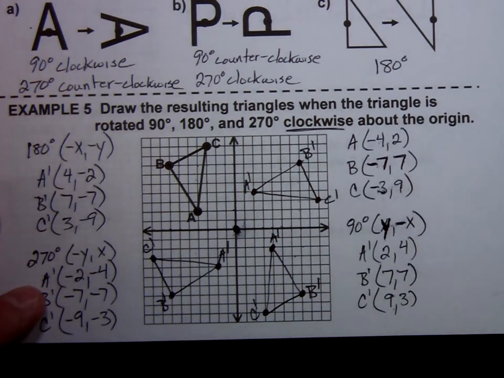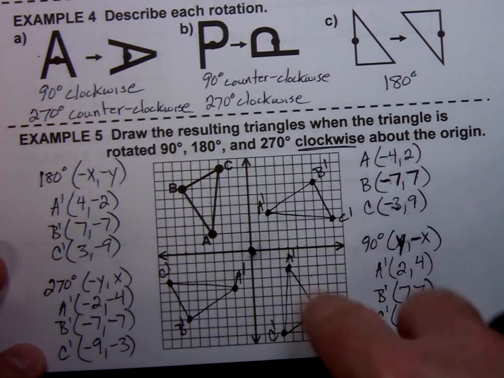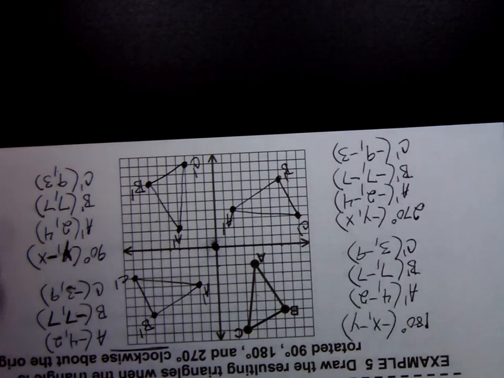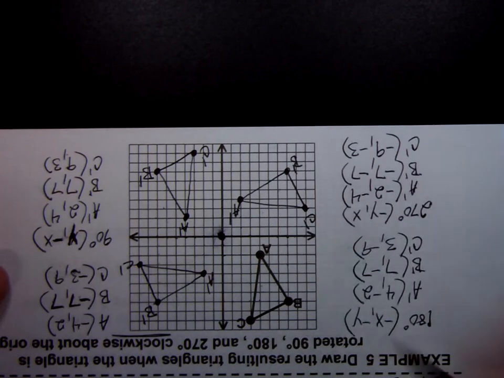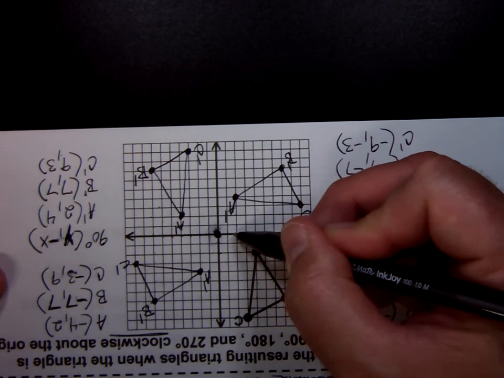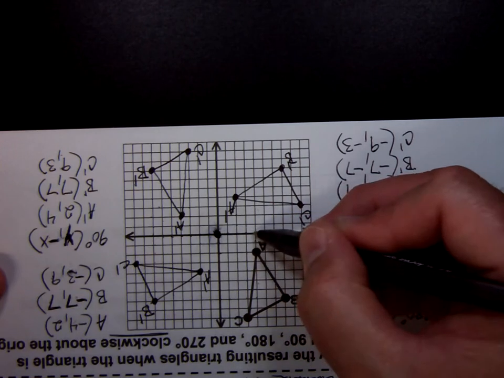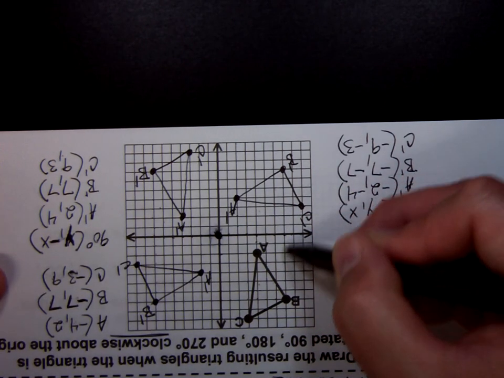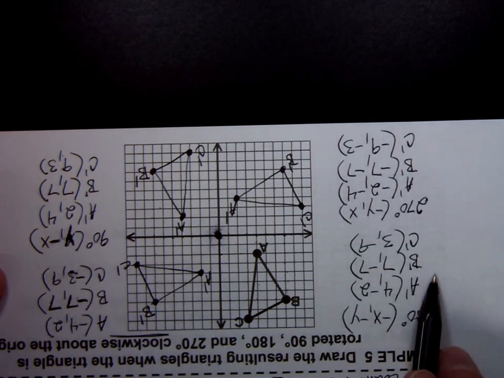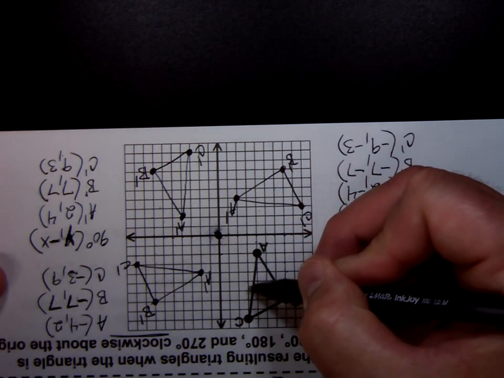If it's rotating 180 degrees, I know I'm going to turn it halfway, to where this is now down here. So I just rotate it like this, 180 degrees. My paper should now be upside down because I've gone halfway around. And I would just figure out what the coordinates are now based on the way this is positioned. A is at 1, 2, 3, 4, negative 2, which is what we got. B is at 7, down 7, so 7, negative 7, which is what we got for B prime. And then C, 3, down 9: 3, negative 9.